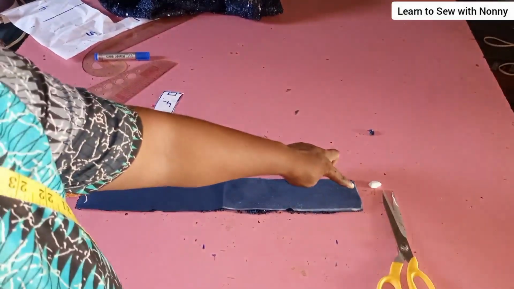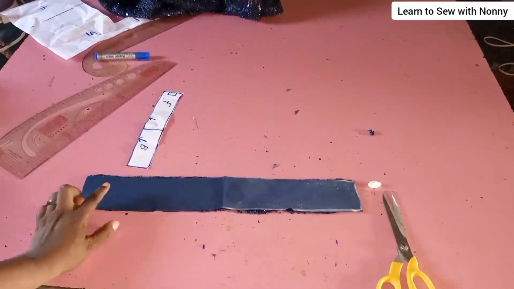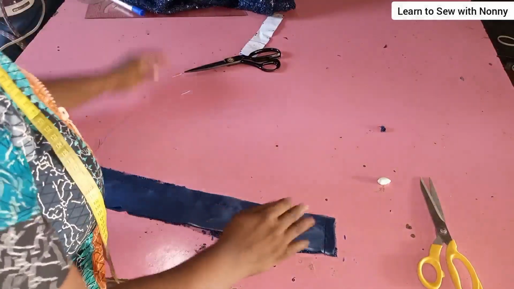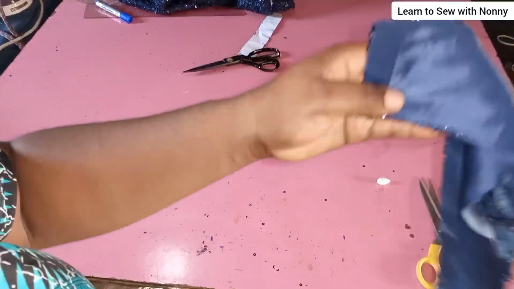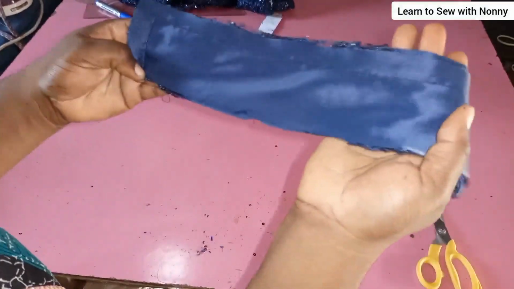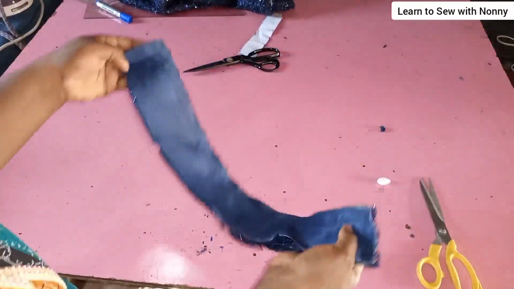Now for your turtleneck collar, you need to have a loop. Okay, so if you have your loop, you can place the loop on the main fabric and before you sew this round. So you can see I've sewn 1/2 inch all around.